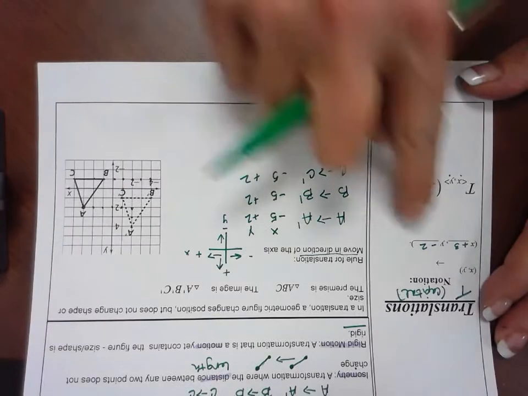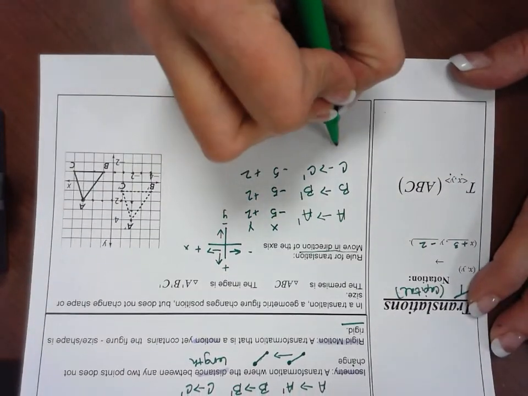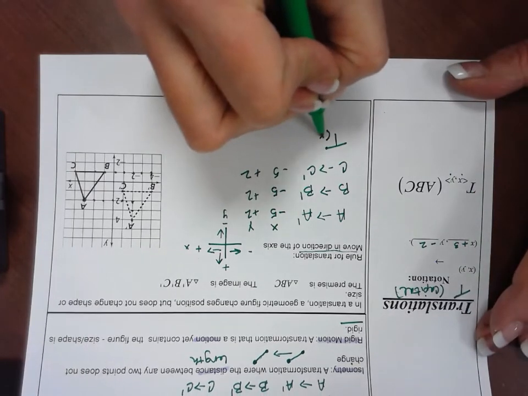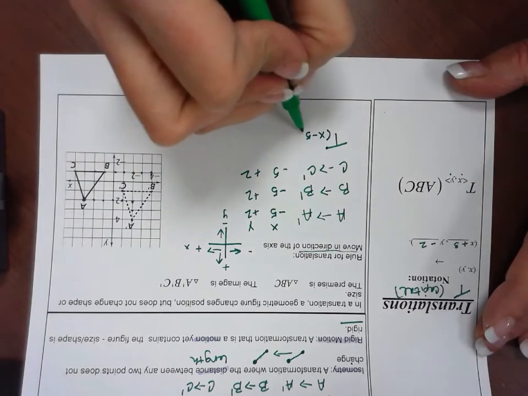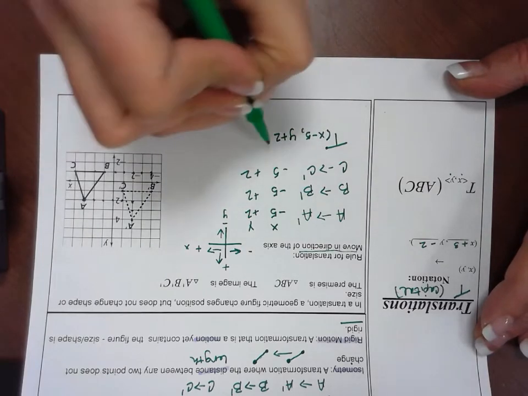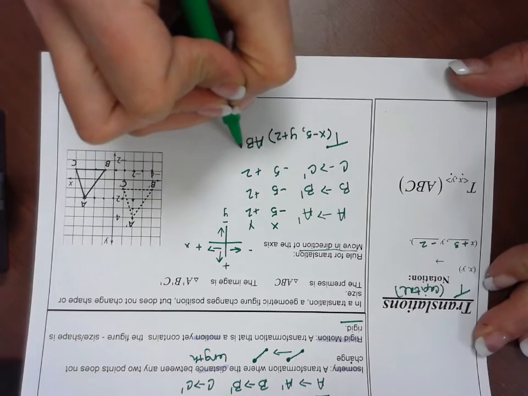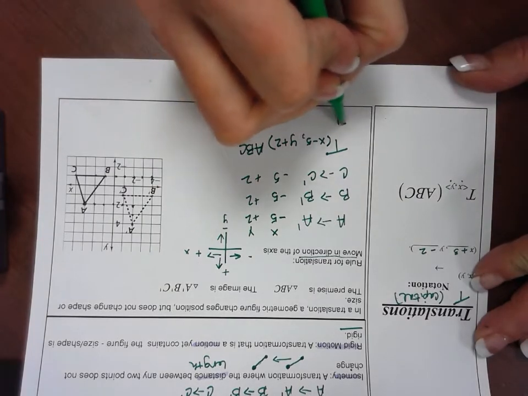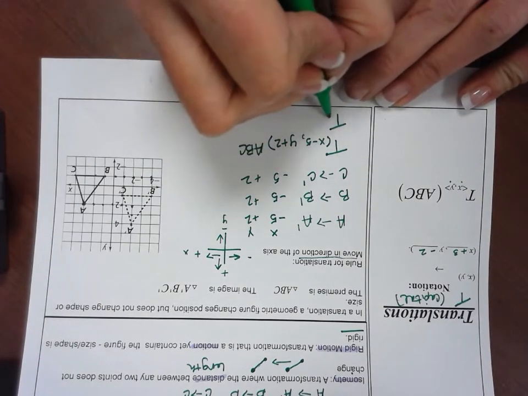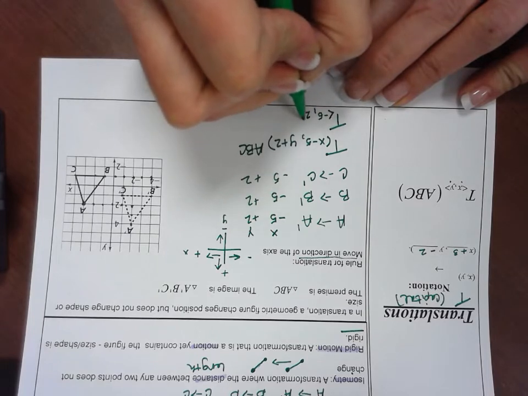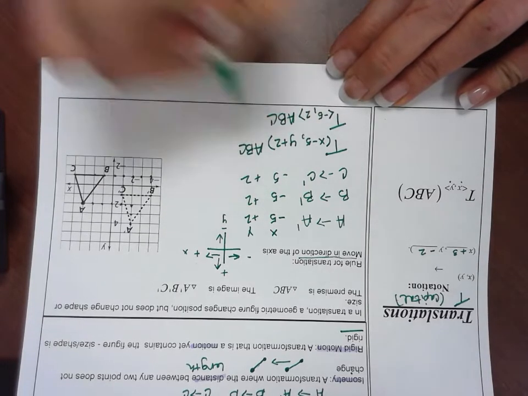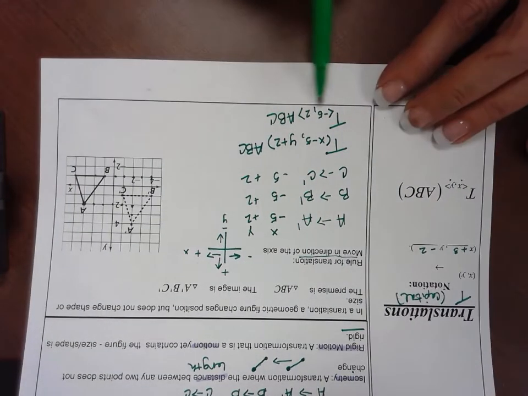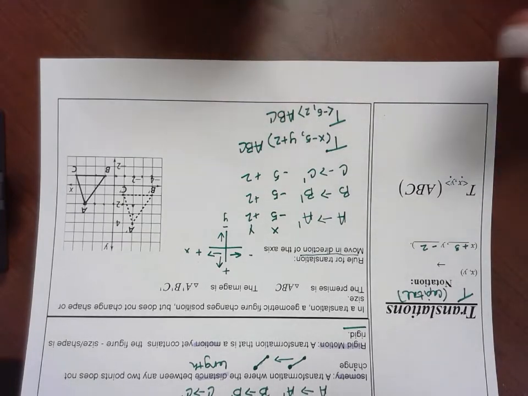So let's rewrite that in both different ways. I'm going to translate where x moves 5 to the left and y goes up 2 for triangle ABC. That's one way you could write it, okay? The other way you could write it is to say I'm going to translate -5, 2 for triangle ABC. Okay? Either way, doesn't matter. Both work. This looks more like an ordered pair, but you've got to remember that's the actual movement.